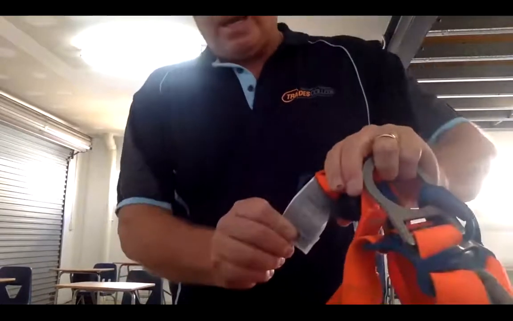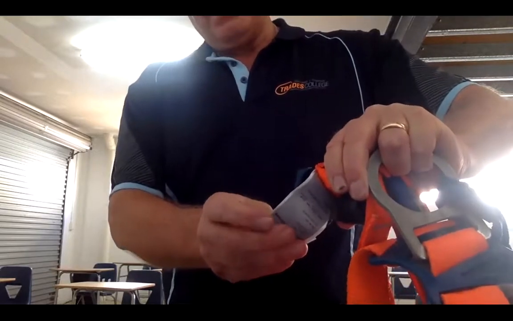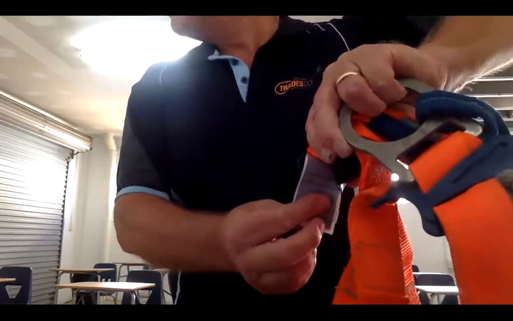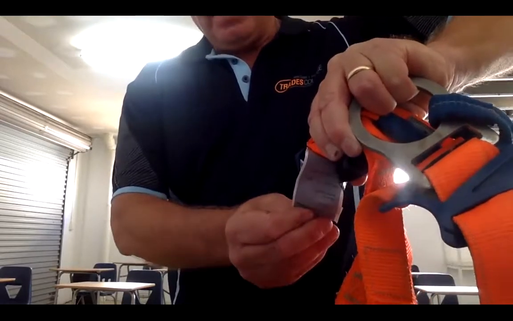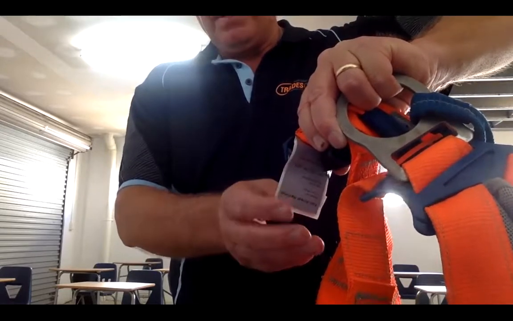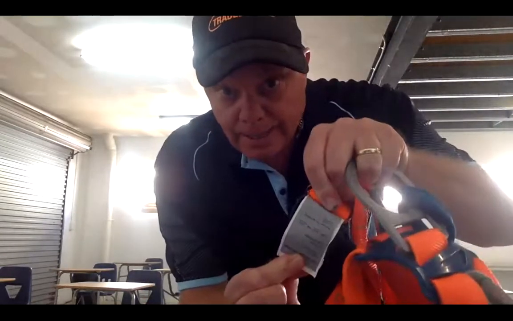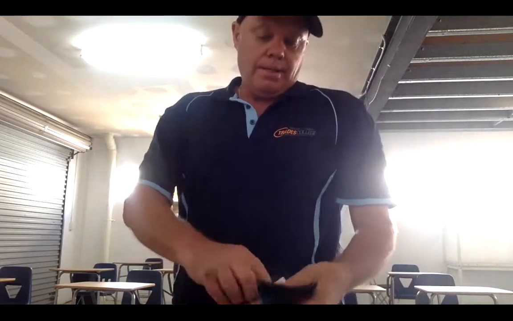Okay, so that compliance tag usually has the date of manufacture and also the expiry date. Also the Australian standards, if it complies with Australian standards. Okay, so if you look for that AS/, and also there should be a destroy date also on that tag there. Okay, so that's the main thing. As I said, it'll be located in the shoulder strap.